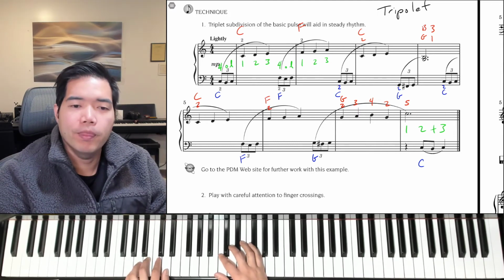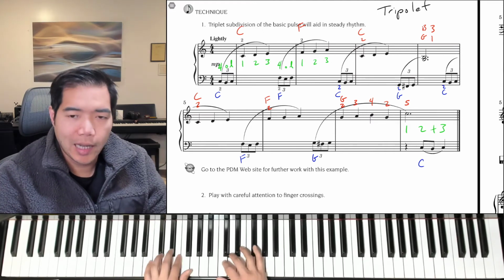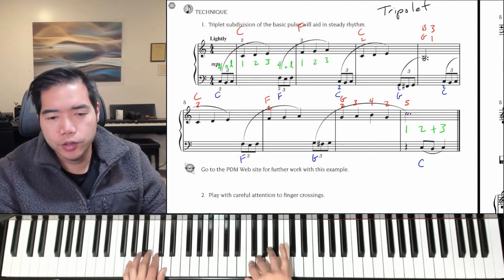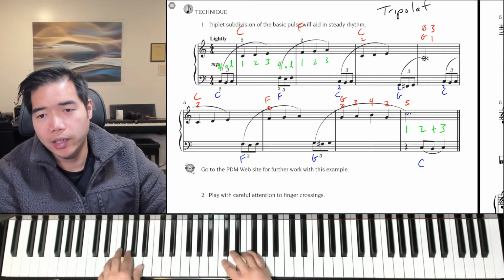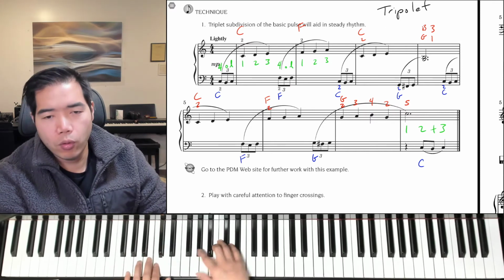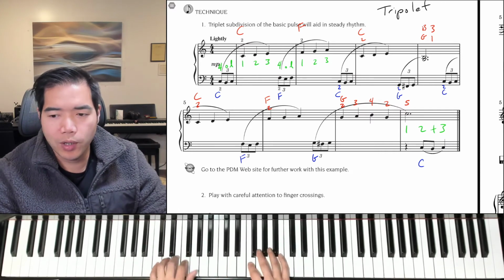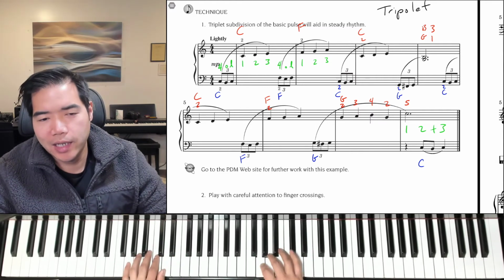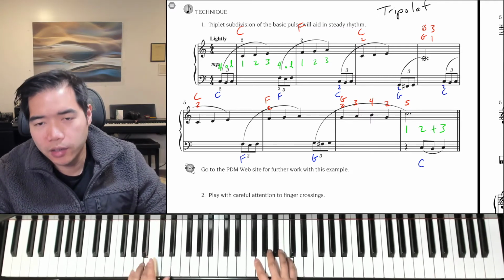Here we go. 1, 2, 3, 4, 1, 2, 3, 4, 1, now to F, 1, 2, 3, 4, 1, back to C, 1, 2, 3, 4, C, back down to G, down to the chord, back to C, 1, 2, 3, 4, 1, 2, up to F, 1, 2, 3, 4, 1, 2, 3, up to G, 1, 2, 3, 4, 1, down to C, 1, 2, 3.